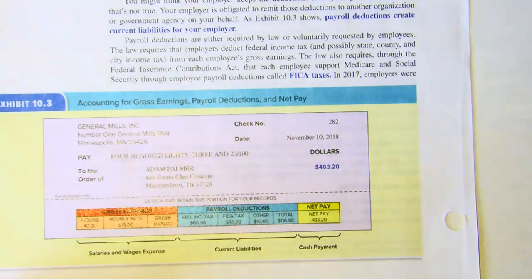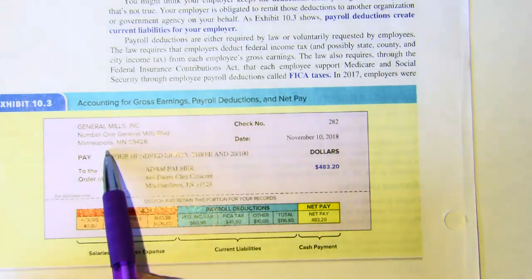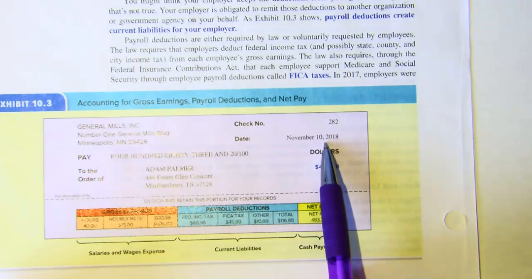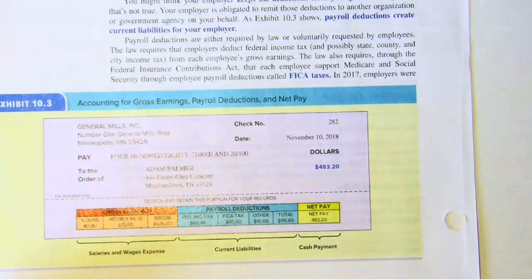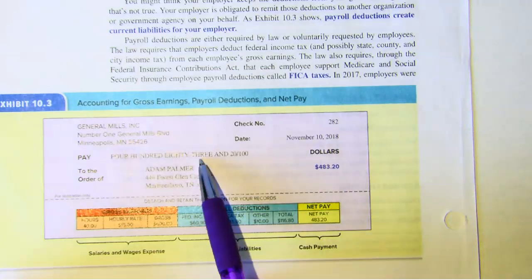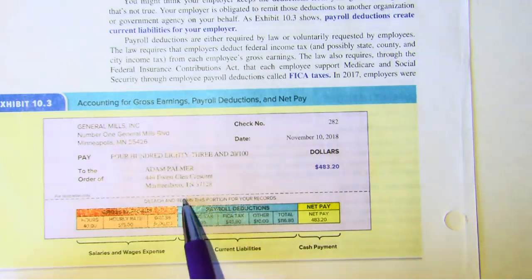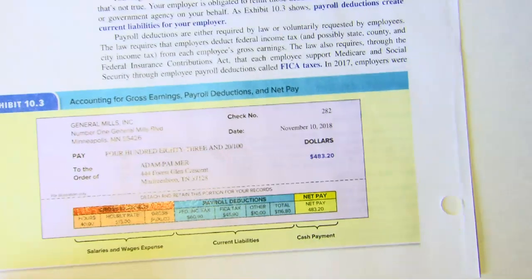And by the way, when you get paid by your employers, they have to show you what your payroll deductions and your gross pay computations are. Adam works for General Mills, so that's the issuing company. This paycheck was issued November 10th, 2018, and they'll show you the amount both in numbers and in words. And here's the payee. Often we have our paychecks directly deposited into our accounts, whether they're savings or checking.